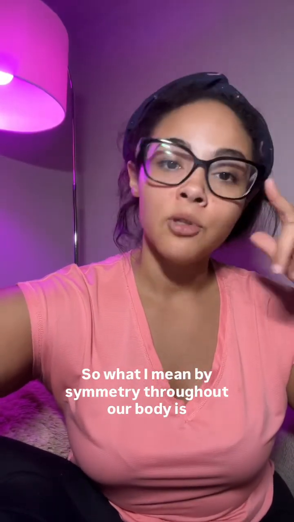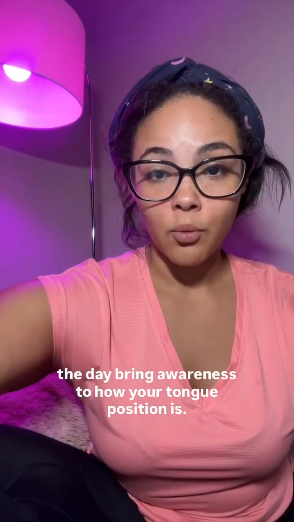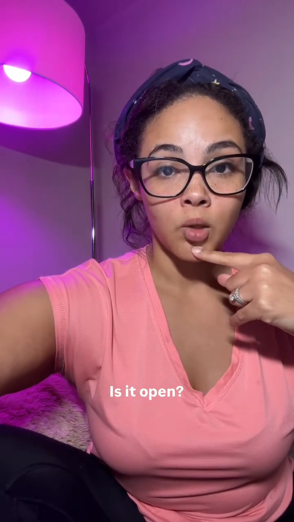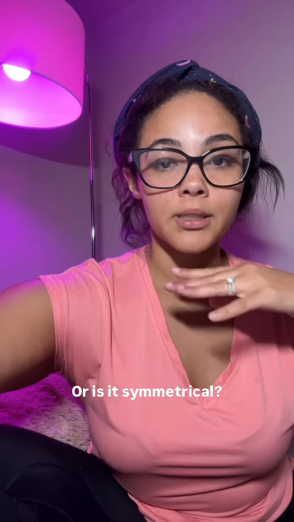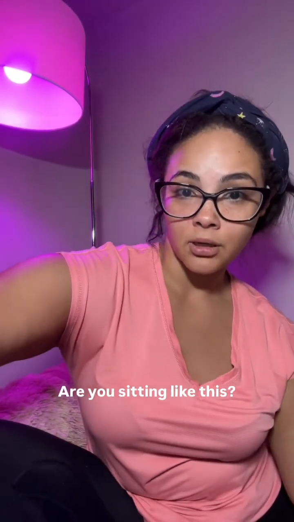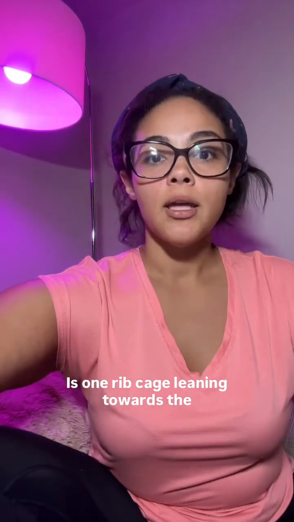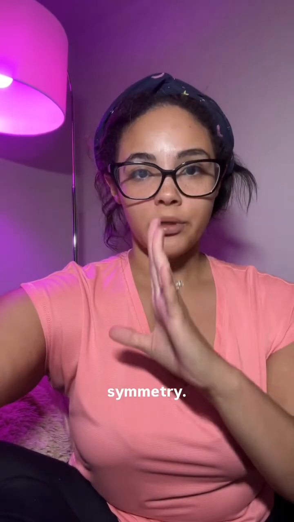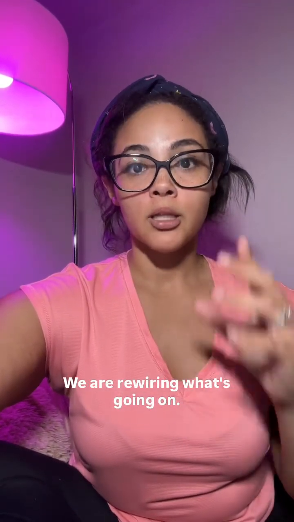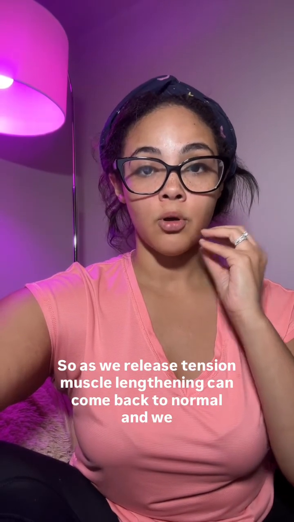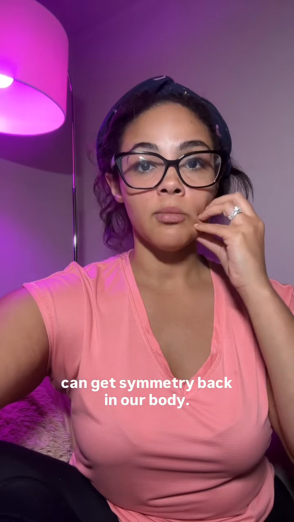And then we also need to make sure that we are having symmetry throughout our body. What I mean by symmetry is, throughout the day, bring awareness to your tongue position and what your jaw is doing. Is it open? Are you mouth breathing? Or is it symmetrical? Look at your shoulders. Look how you're driving. Are you sitting on one butt cheek? Is one rib cage leaning towards the front a little bit? I want you to think symmetry. We are rewiring what's going on.